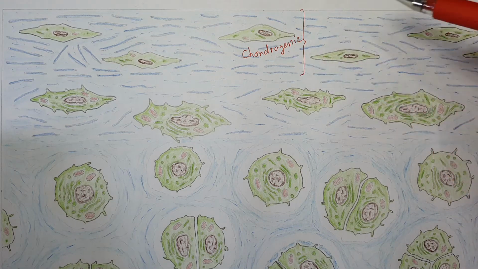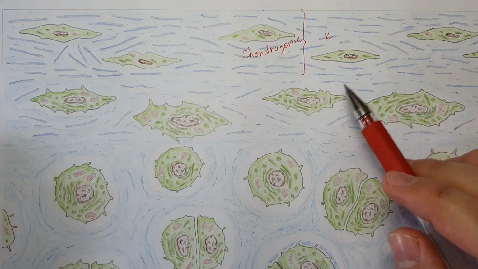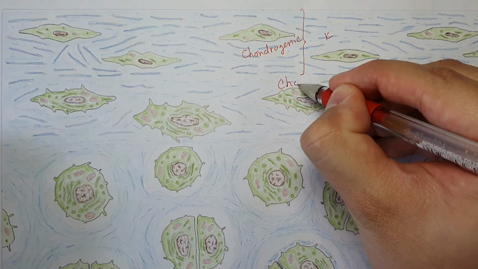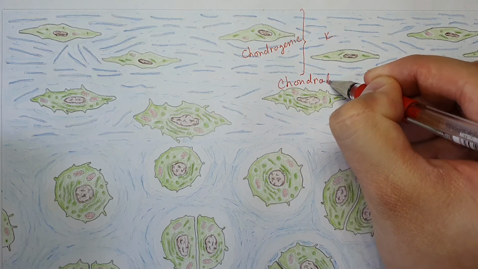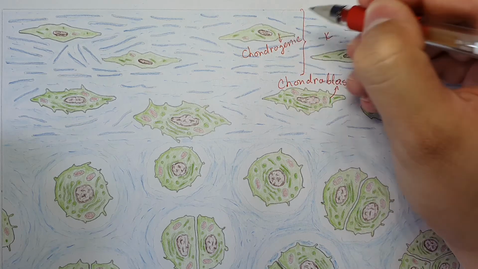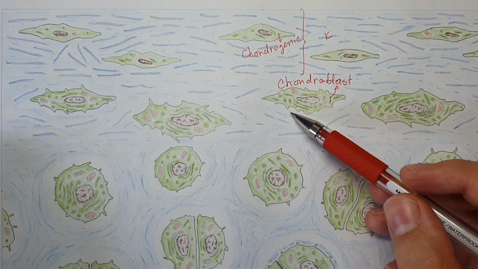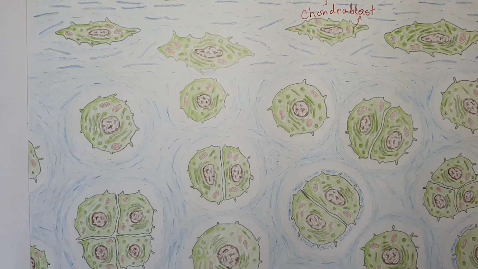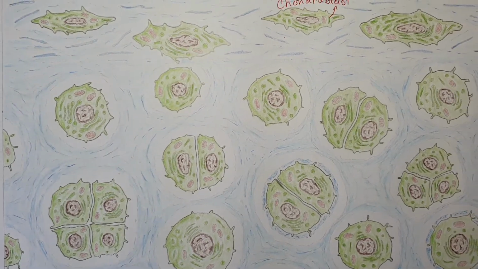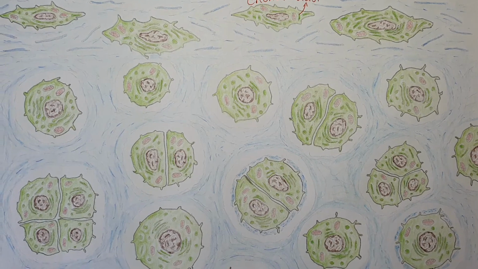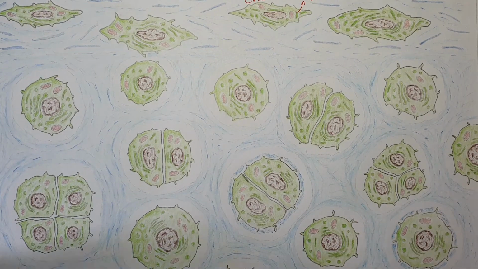These are collagen molecules. So these chondrogenic cells develop, and we have then these chondroblasts. Chondroblasts produce matrix, and when they get surrounded by the matrix, they actually become chondrocytes. So all of these cells with well developed organelles are chondrocytes.